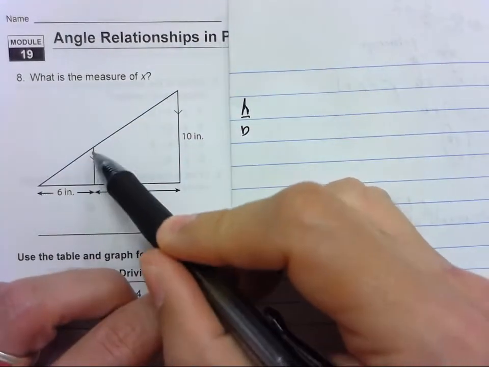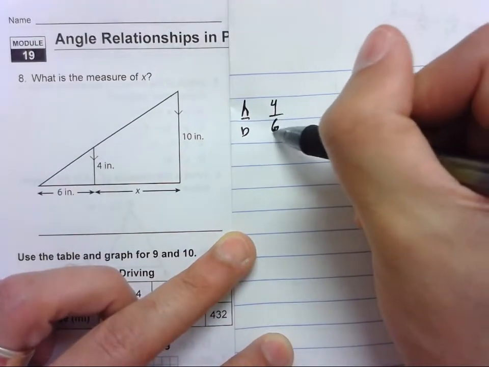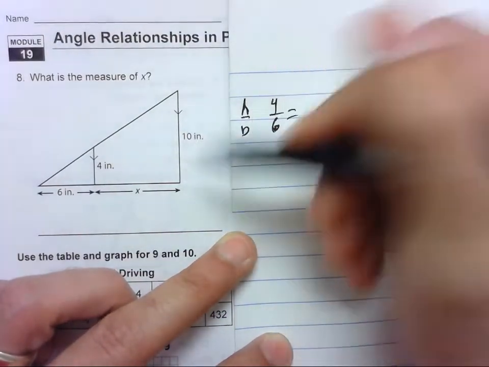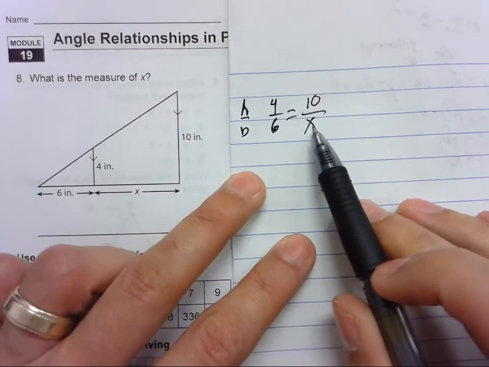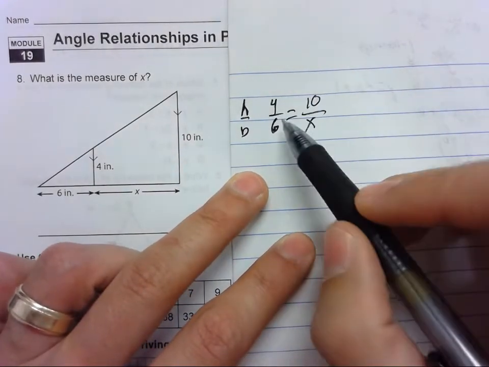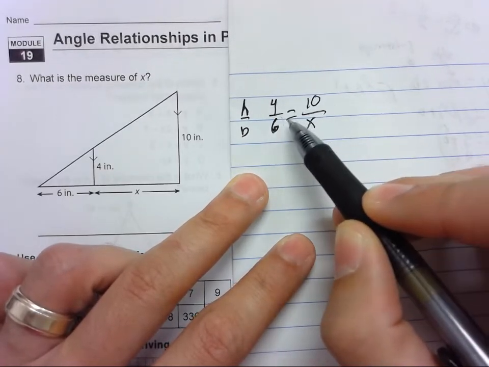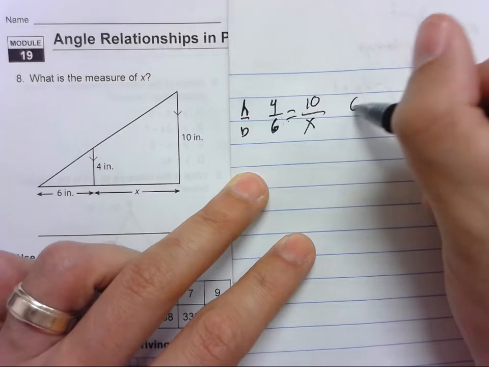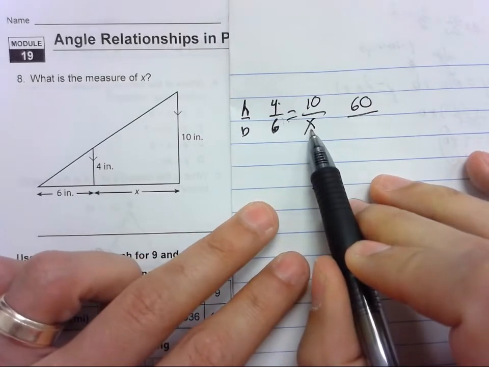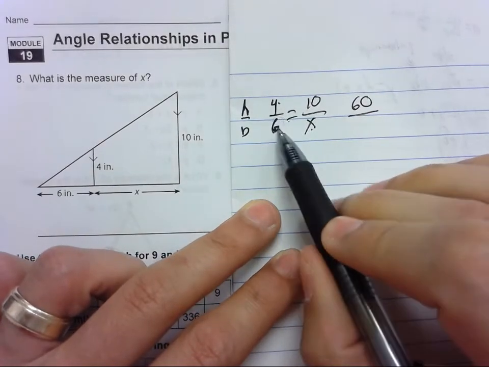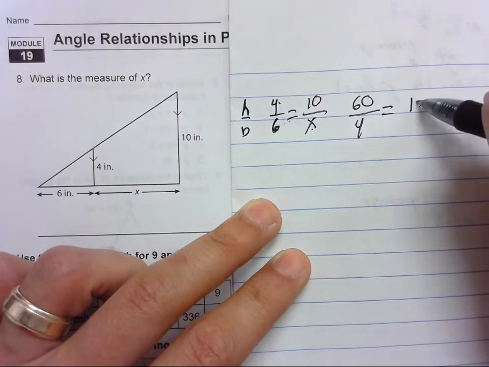The height of the smaller triangle is 4 and the base is 6. Well, we know that the height of the larger triangle is 10, so what is the base of the larger triangle? So here we can cross multiply and divide. 6 times 10 equals 60. 4 times x is 4x, so we divide by 4. Cross multiply, 6 times 10, 60 divided by 4, and x equals 15.